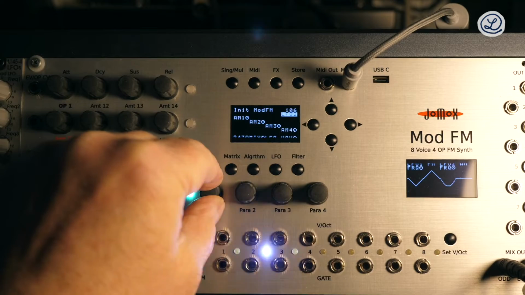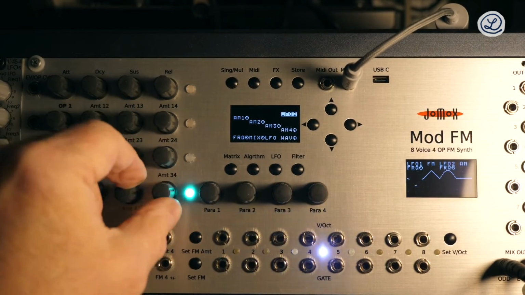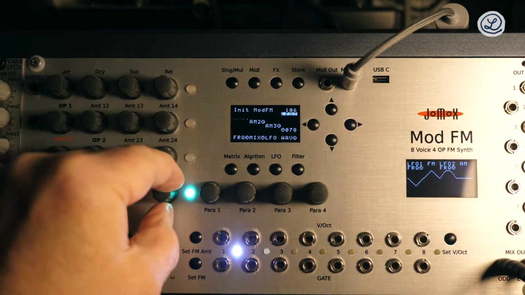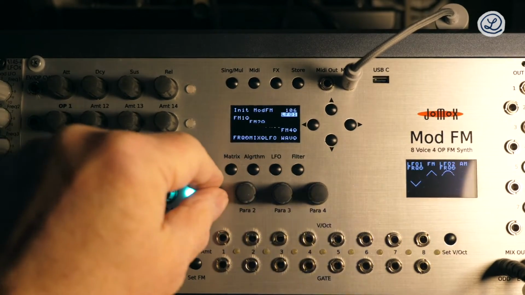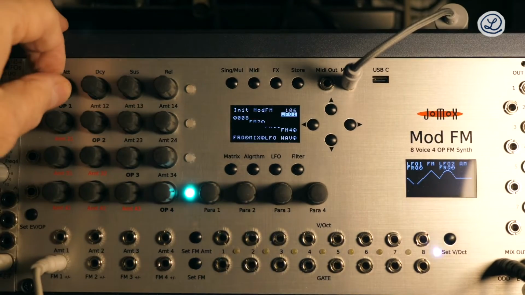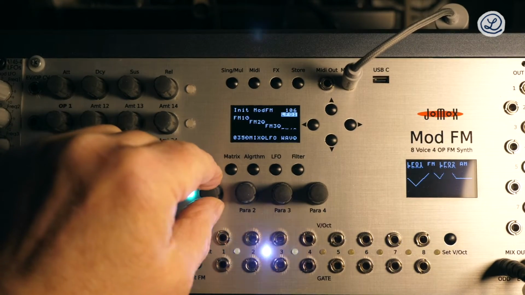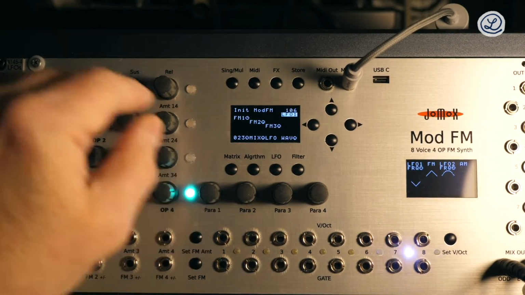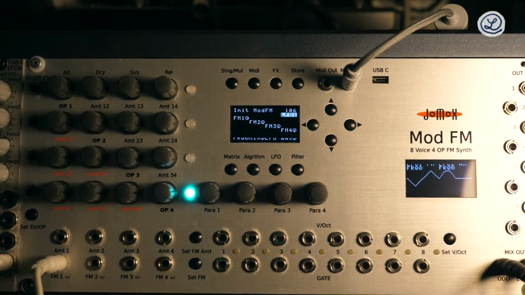These operators are now modulated by the LFO, all. And the first one is modulating the pitch of now.